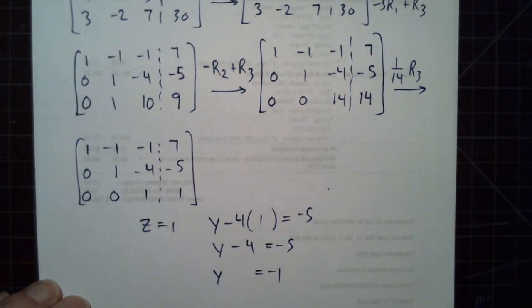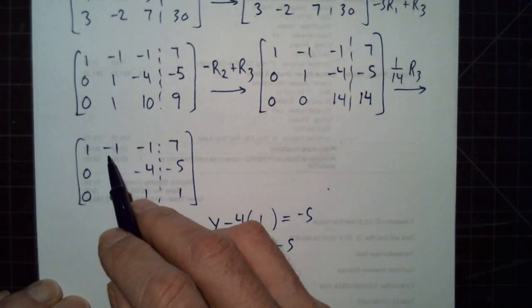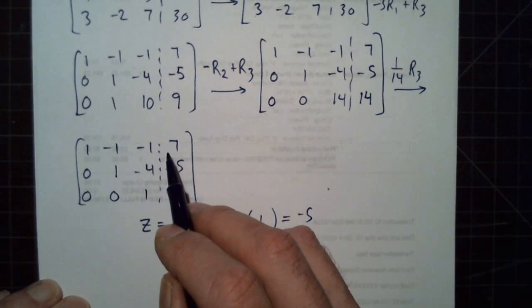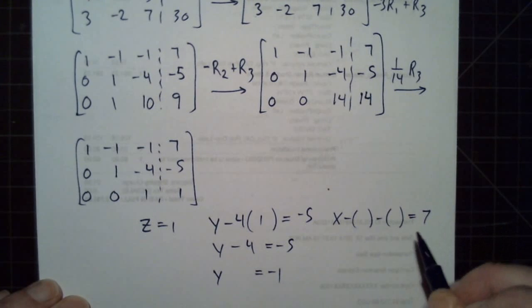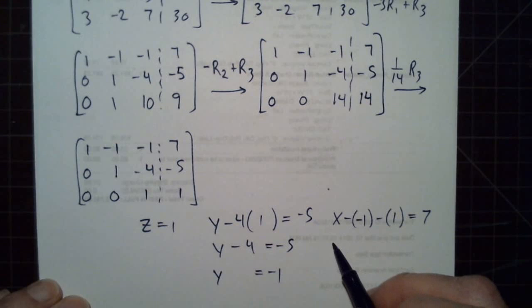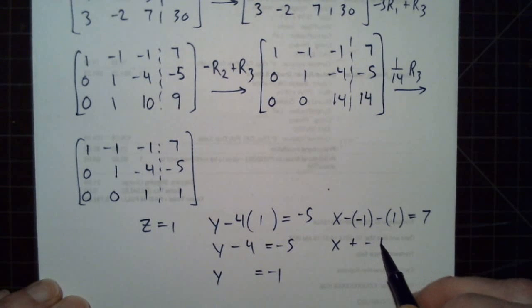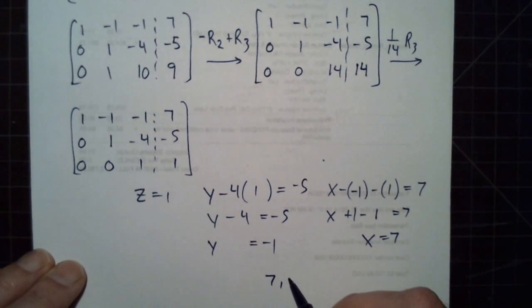y is negative 1. And then we're going to use this: x minus y minus z equals 7. y is negative 1, z is 1. So that's going to be, and we can see that the solution is 7, negative 1, 1.